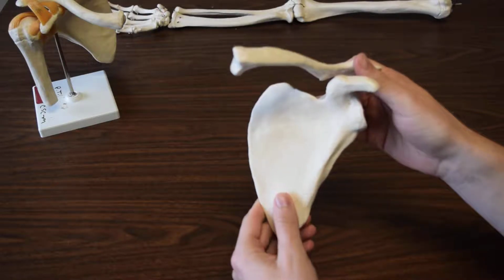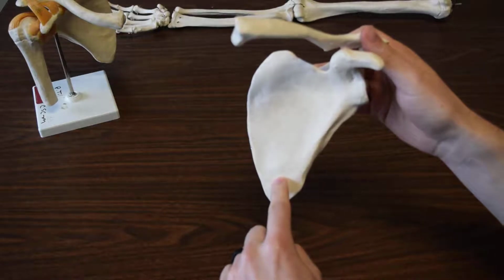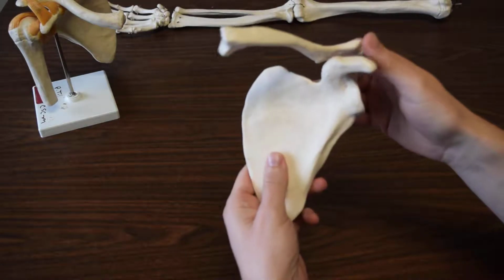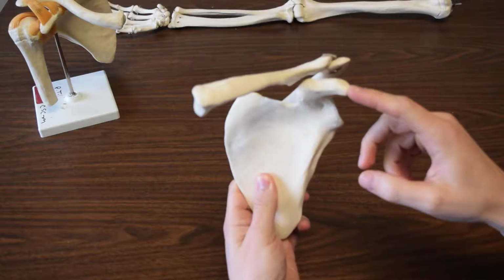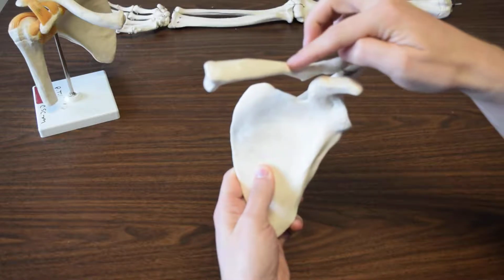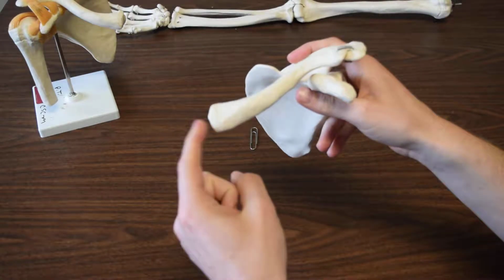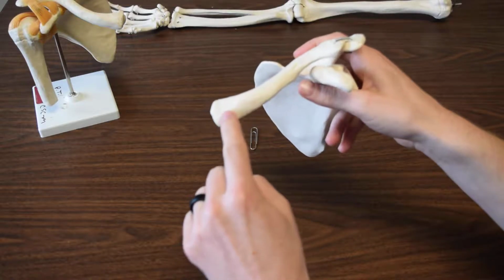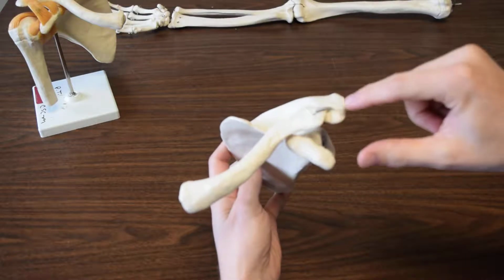So on the scapula, on the anterior side, we have the subscapular fossa. We have the coracoid process. And we can see the acromion here, which attaches to the clavicle. As far as the clavicle, we have the sternal end here, which attaches to the sternum. We have the acromial end attaching to the acromion.